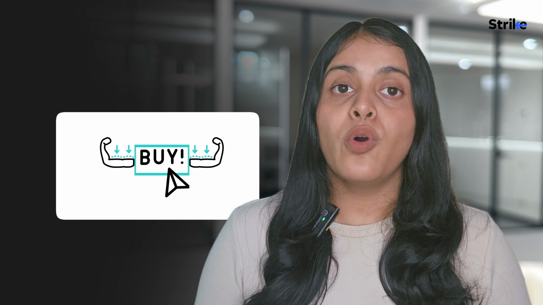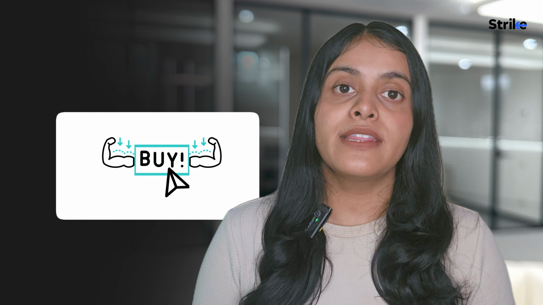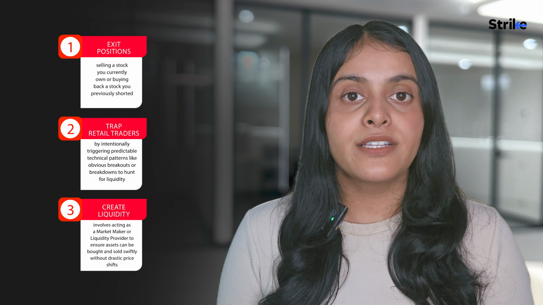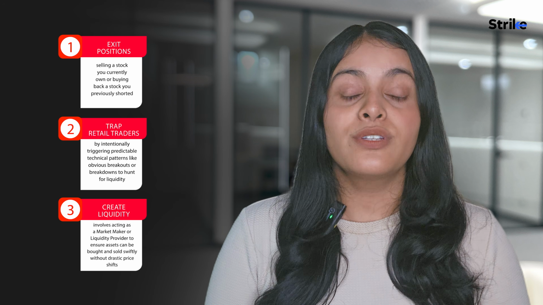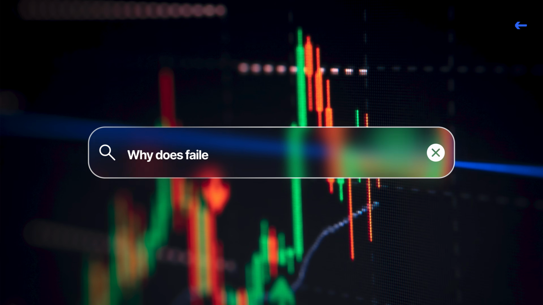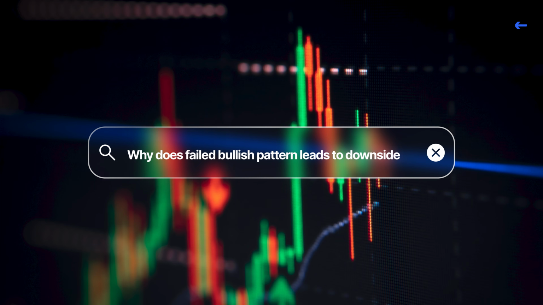A failed breakout usually means one thing: there wasn't enough buying strength to sustain the move. Large institutional players may use the breakout zone to exit positions, trap retail traders, or create liquidity before pushing price lower. This is why false breakouts are very common in the market. A failed bullish pattern can lead to very sharp downside moves.